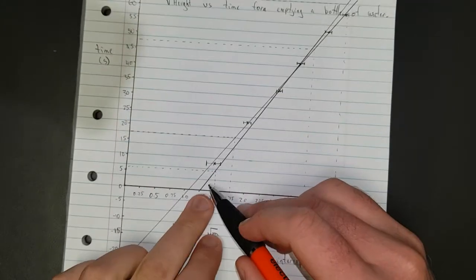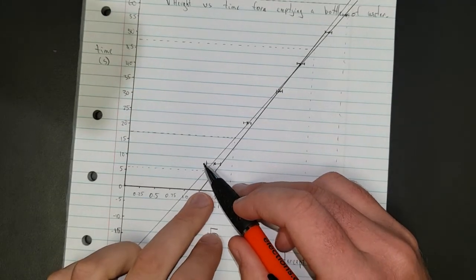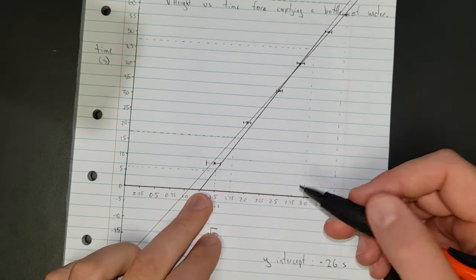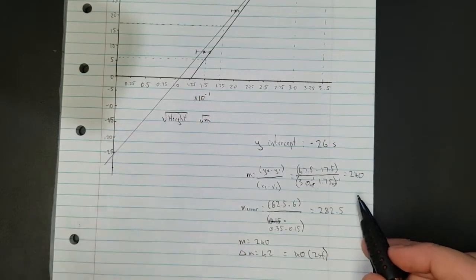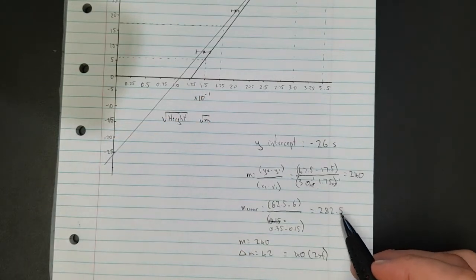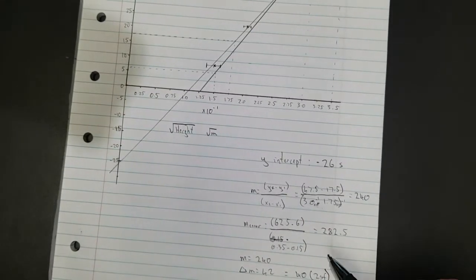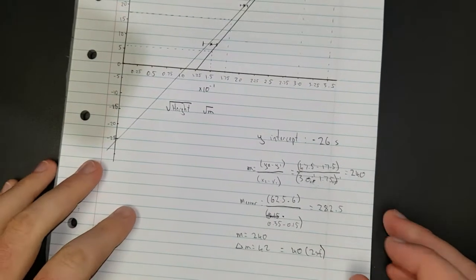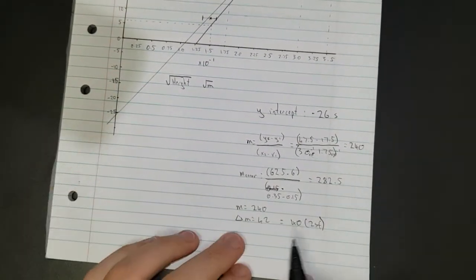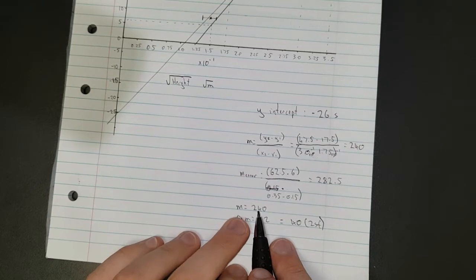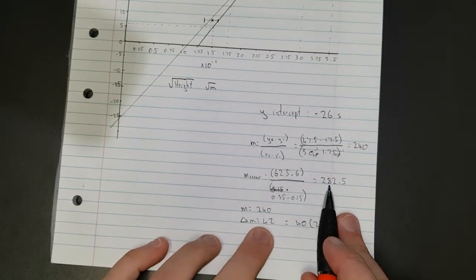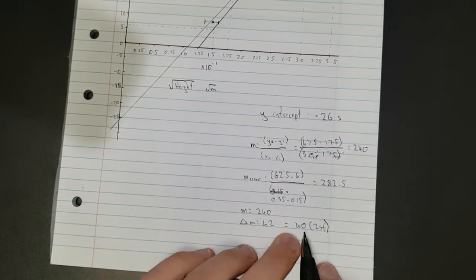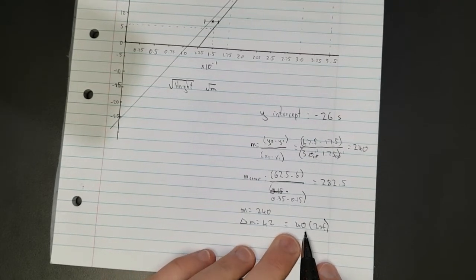If you do a steepest gradient and a shallowest gradient, that'll give you the range, then you just go half the range. If I did a shallowest gradient line, that'd probably give me a gradient of about 200, and it would still give me roughly the same amount, but there's multiple ways to skin a cat, so you can do it however you like. Here's my gradient, here's my uncertainty in the gradient, which was 42, because it's just the difference between that number and that number. Noticing that all your uncertainties have to be in 2 significant figures.